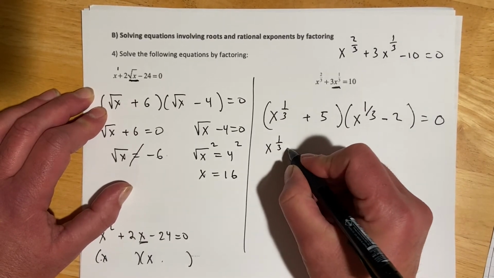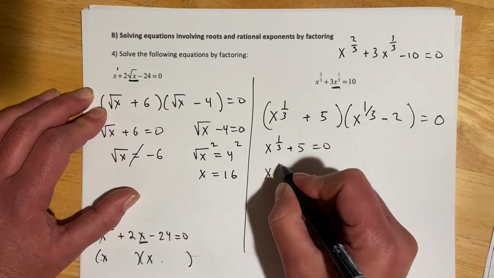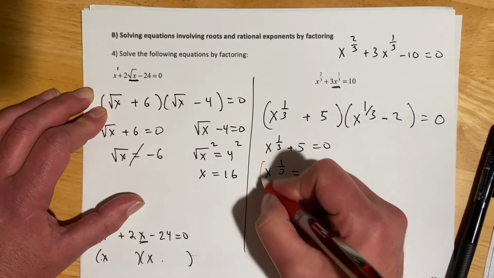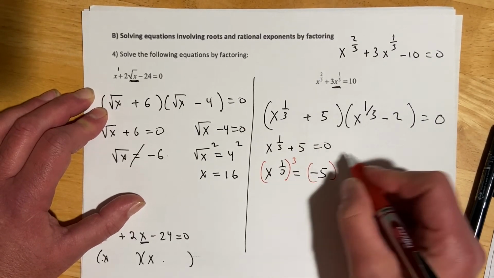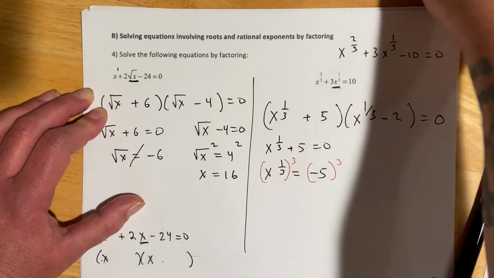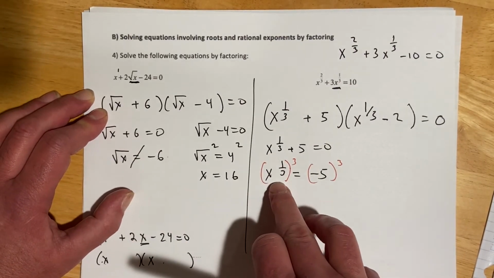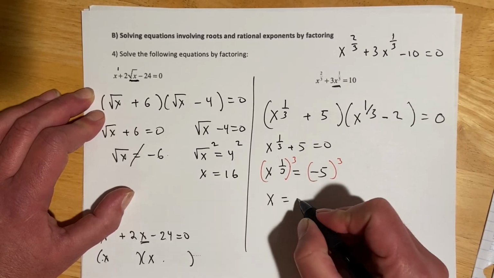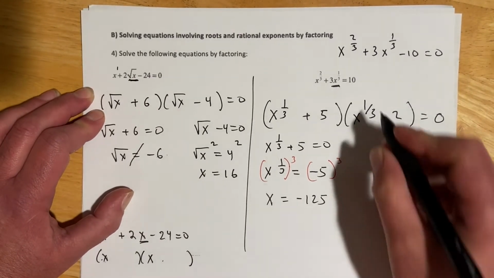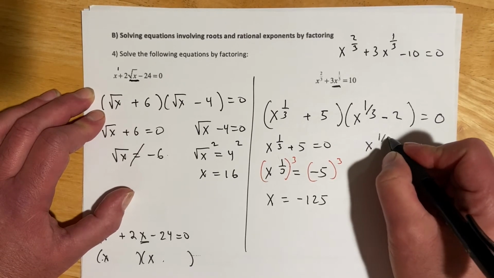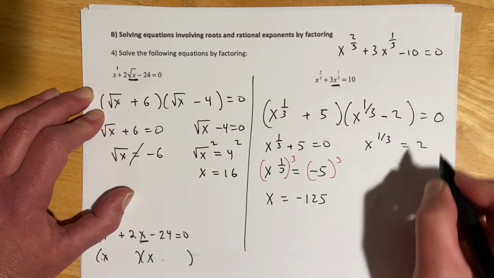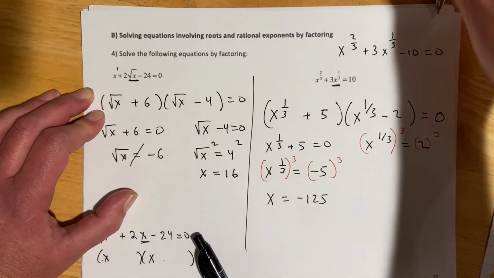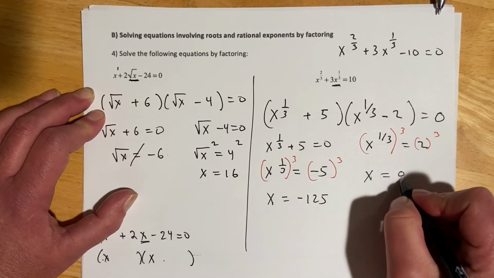So x to the 1/3 plus 5 equals 0. x to the 1/3 equals -5. And then we will cube both sides because we're undoing a 1/3. And again, since these are odd roots, no troubles with extraneous solutions, everything will work. So that makes x equals -125 for that branch. And then over here, I'll just add the 2 over as I go. And again with cubing. And then that's going to get us x equals 8.